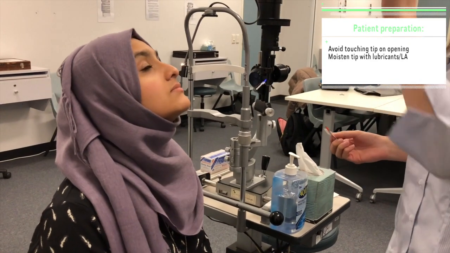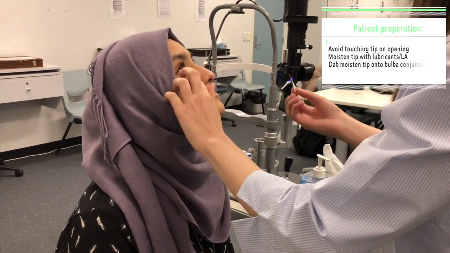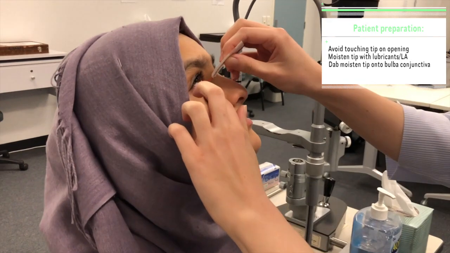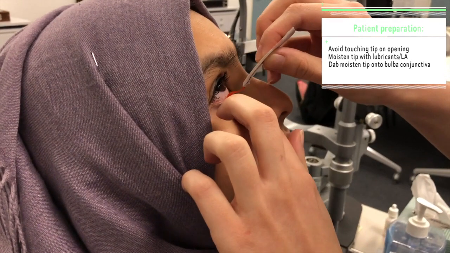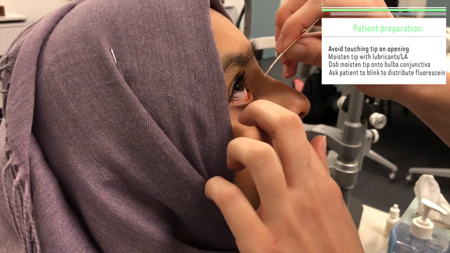Instruct the patient to look up while you gently pull down their lower lid. Apply using a gentle dab the moistened tip of the fluorescein strip to the bulbar conjunctiva. Ask the patient to blink several times to distribute the fluorescein.